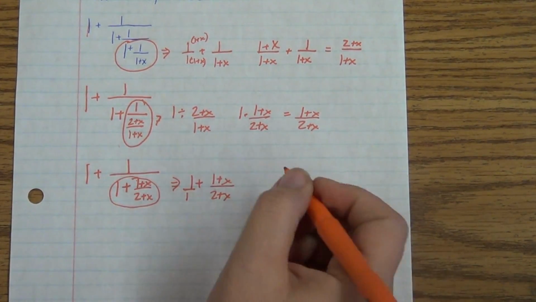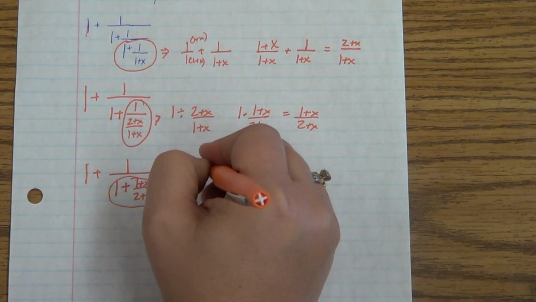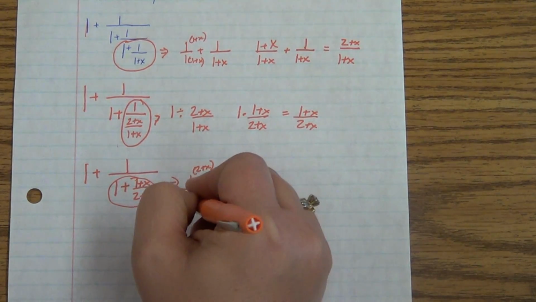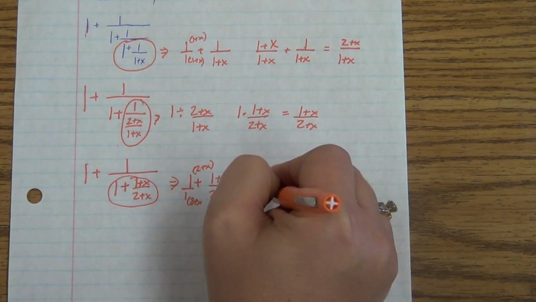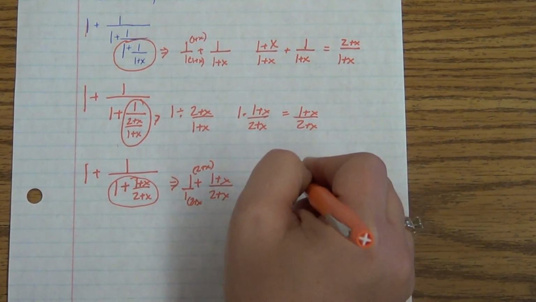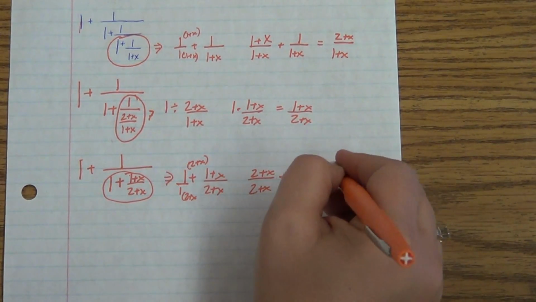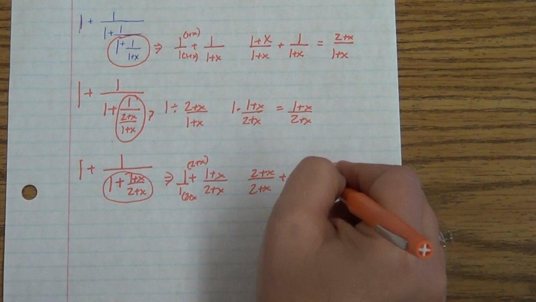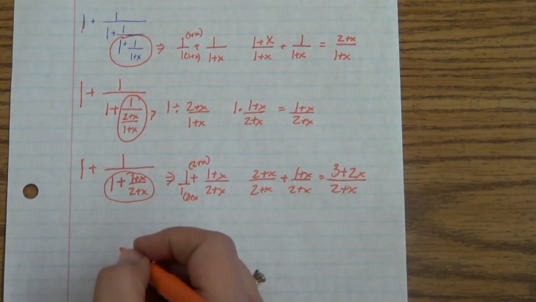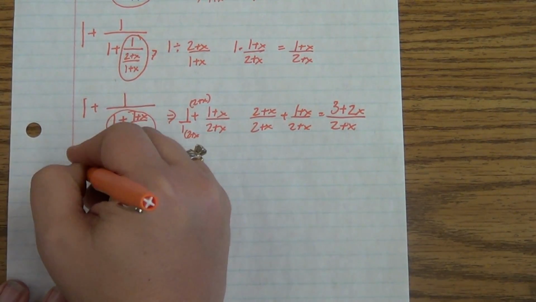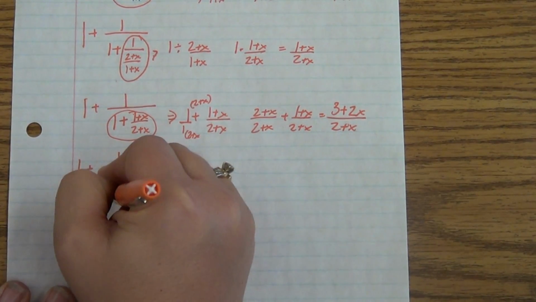Right now this is over 1. In order to add, I have to have common denominators. So I'm going to multiply this guy by 2 plus x, this guy by 2 plus x. So I have 2 plus x over 2 plus x plus 1 plus x over 2 plus x. When I combine like terms, that gives me 3 plus 2x over 2 plus x. That's the answer to my circle. So rewrite the problem again. 1 plus 1 over 3 plus 2x over 2 plus x.